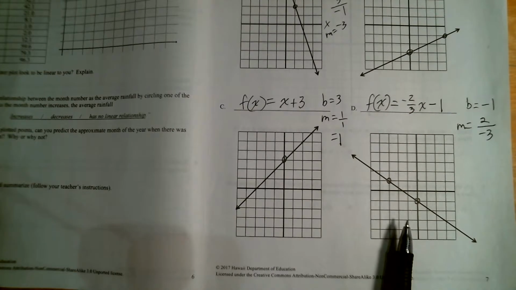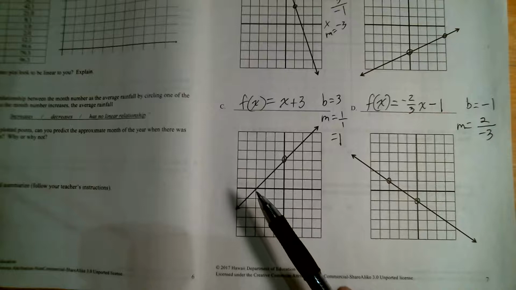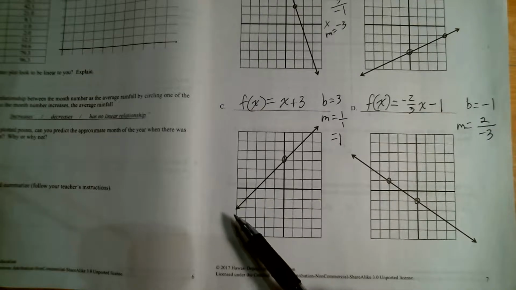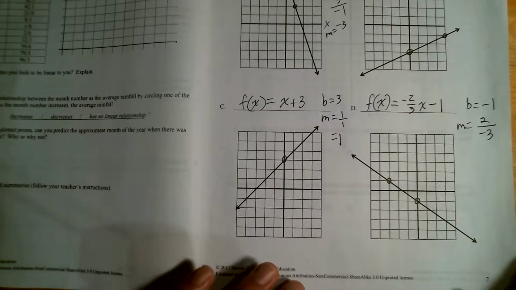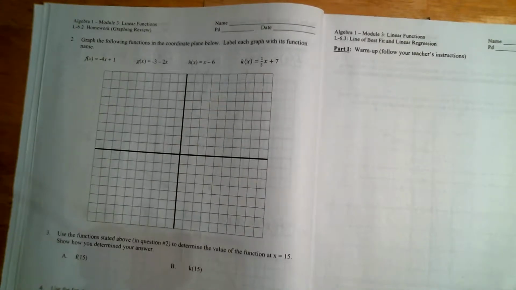This is a negative slope. It's sloping downwards from left to right. This one is a positive slope. It's increasing from left to right. You can see that. Okay, moving on. We're going to the next page. Now in this one, we're going to be graphing.